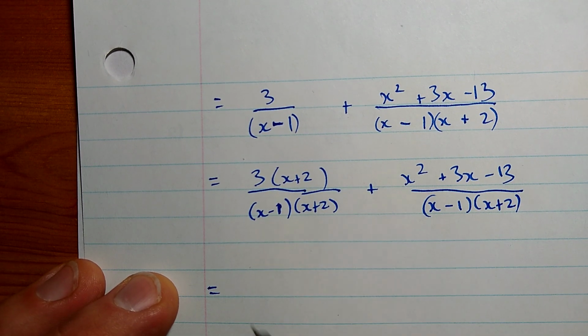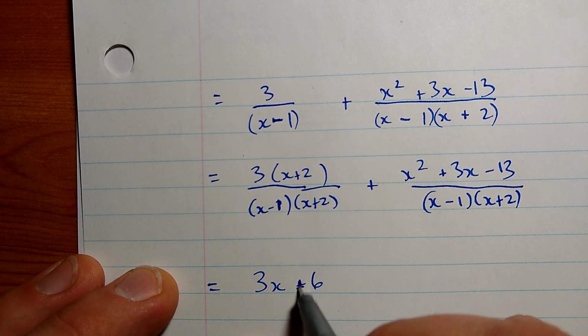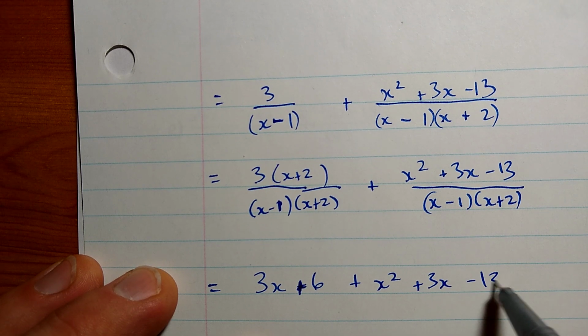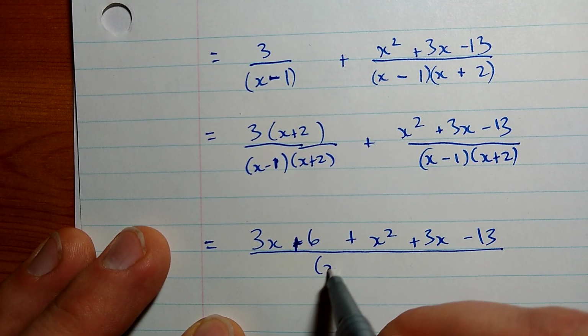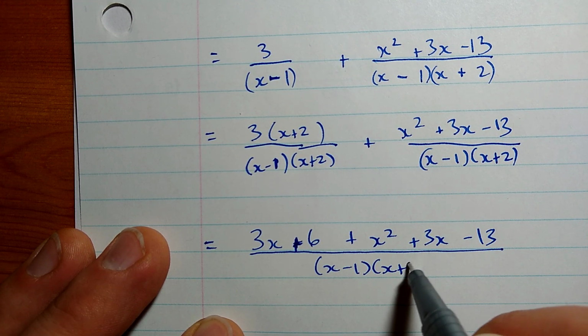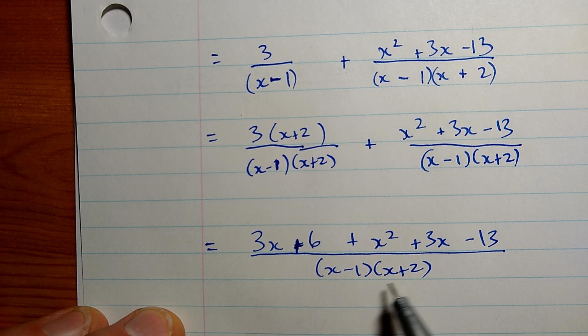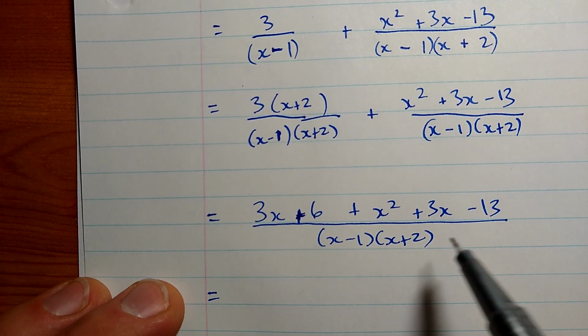So adding on the top here, I'm going to get 3x plus 6. And then I have a plus x squared plus 3x minus 13. All of that is divided by x minus 1, x plus 2. Now it's a really, really good idea to leave this factored down here, because we might get to cancel in a second. Let's find out what happens.